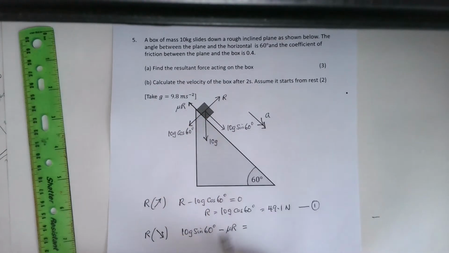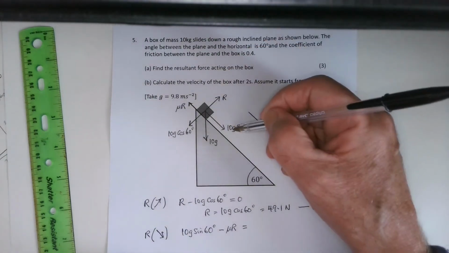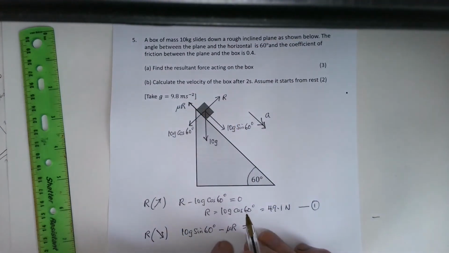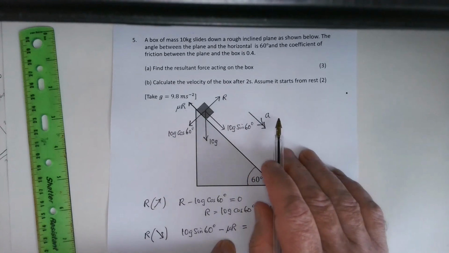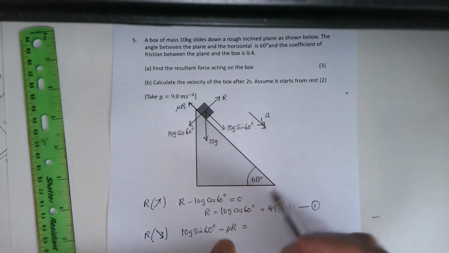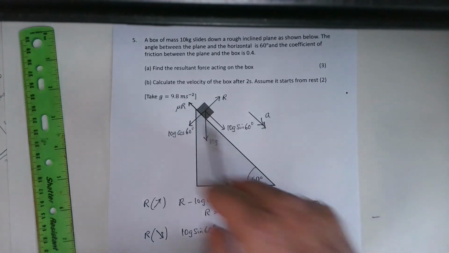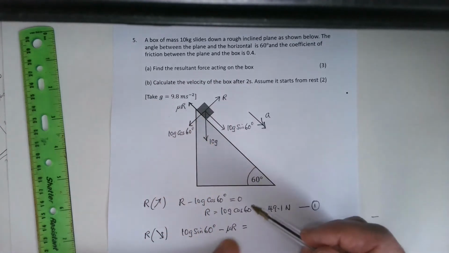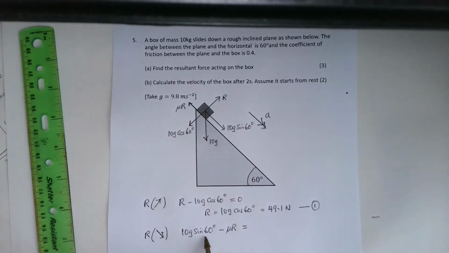So the resultant force down the plane is going to be the mass of the box times the acceleration. Now I've just noticed that part A is just to find the resultant force acting on the box. So the resultant force acting on the box is actually going to be this number that I'm going to work out.